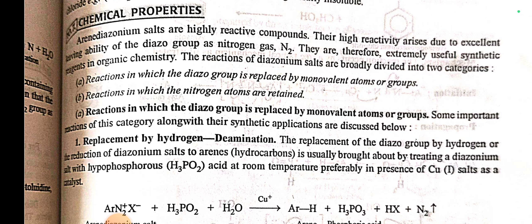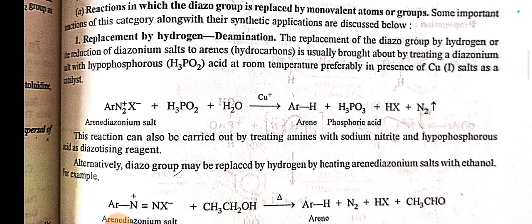Reactions in which the diazo group is replaced by a monovalent atom or group. Some important reactions of this category along with their synthetic applications are discussed below. Number 1. Replacement by hydrogen, deamination. The replacement of the diazo group by hydrogen, or the reduction of diazonium salt to arene, is usually brought about by treating a diazonium salt with hypophosphorous acid, H3PO2, at room temperature, preferably in presence of Cu salt as a catalyst.